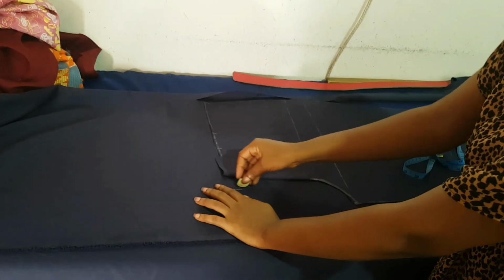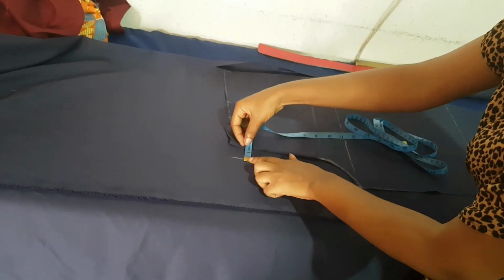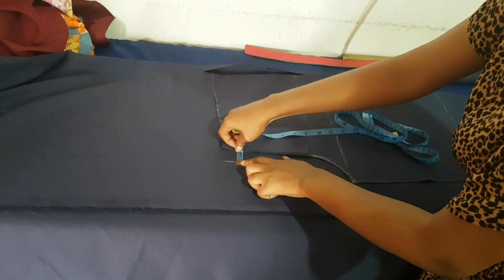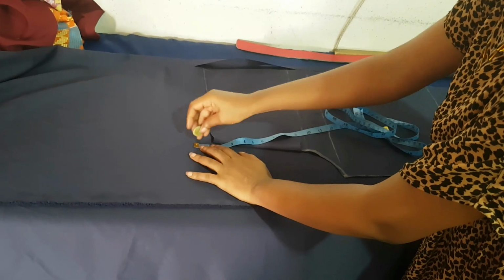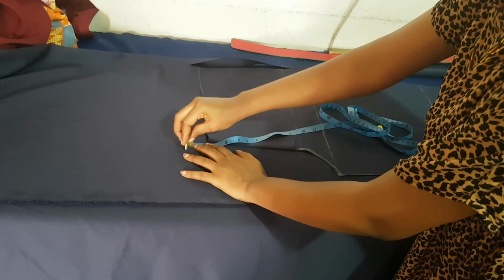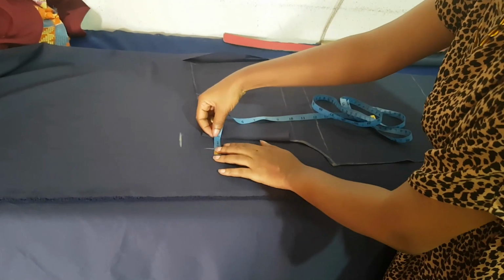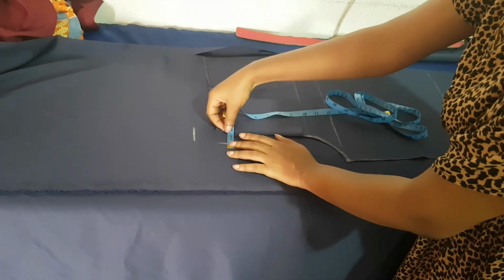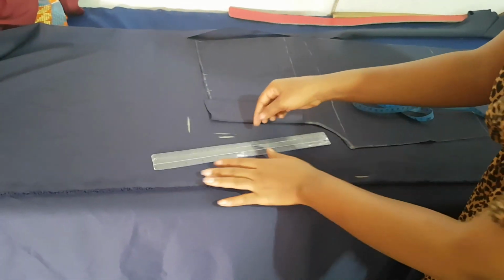Okay, so on the waistline, we will fold back our flap, because the flap is not part of the trousers. So we are going to fold it back to get our original waist and hip measurement. After we fold it in, we take our measurement, adding our allowances.